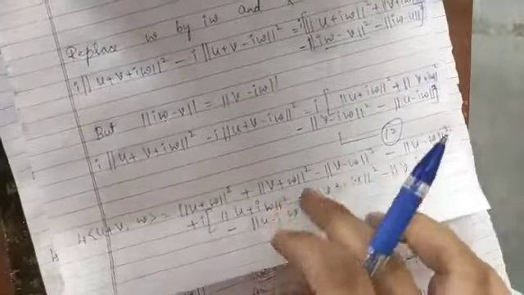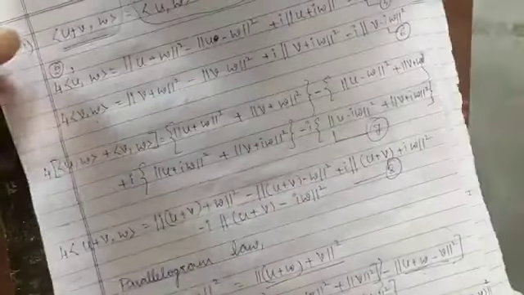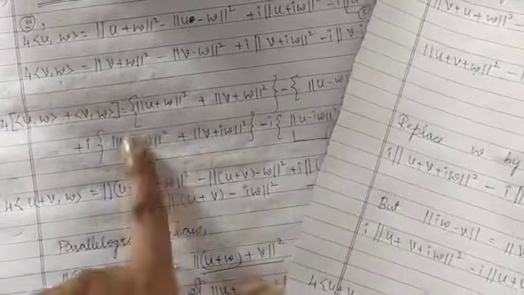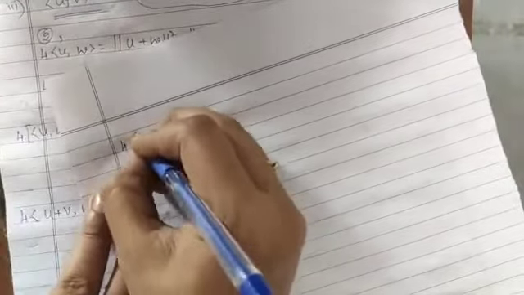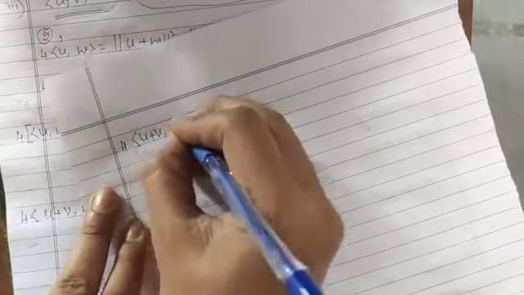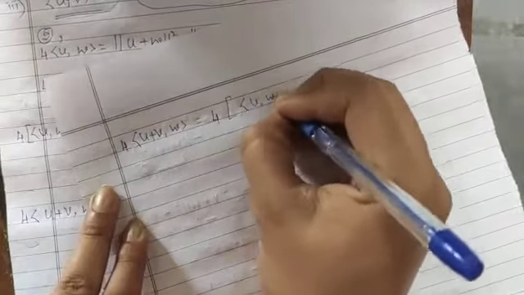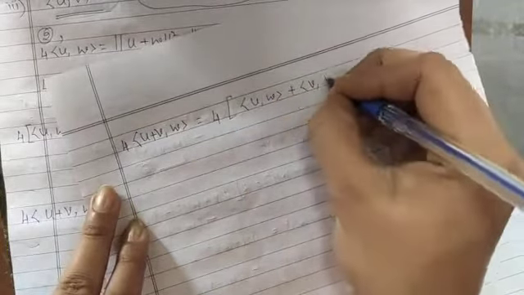Now compare this equation with equation number 7. If you compare these two, you can conclude that 4 into inner product of u plus v comma w is equal to 4 into inner product of u comma w plus inner product of v comma w.